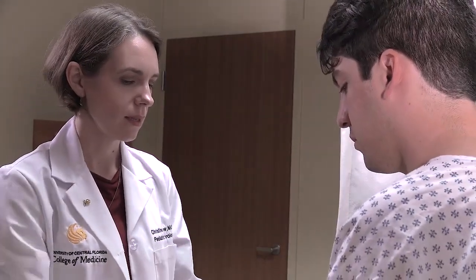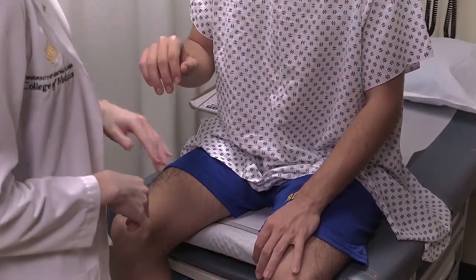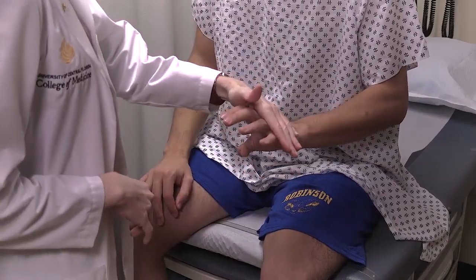We want to do the same thing in the wrist. If you could hold your arms up like this, and again, try and lift your hand against my hand. Don't let me push it down, and do the same thing on the other side. Lift up and don't let me push it down. So we've checked wrist extension.